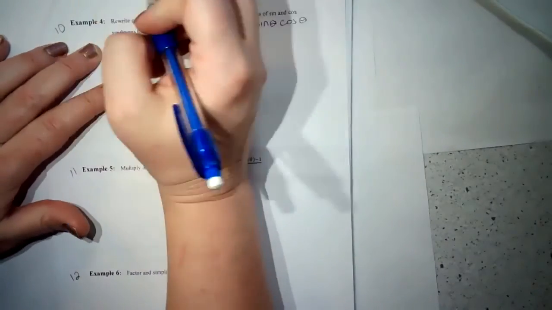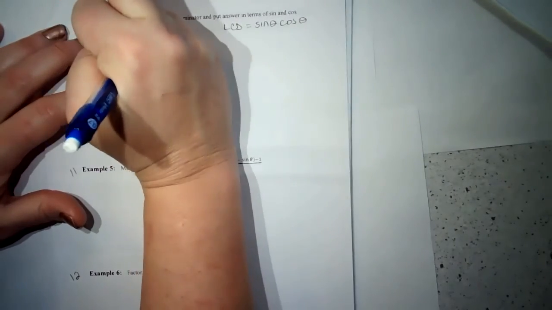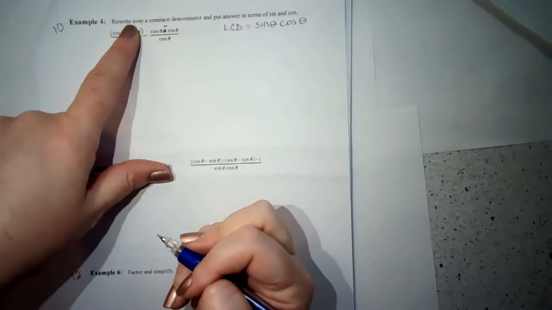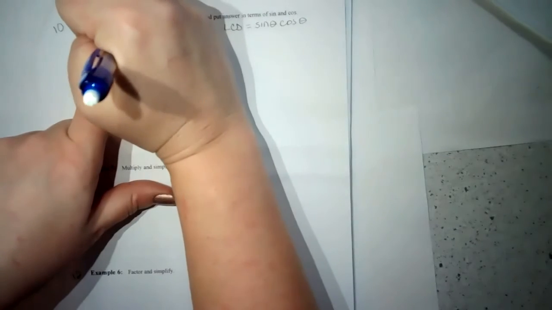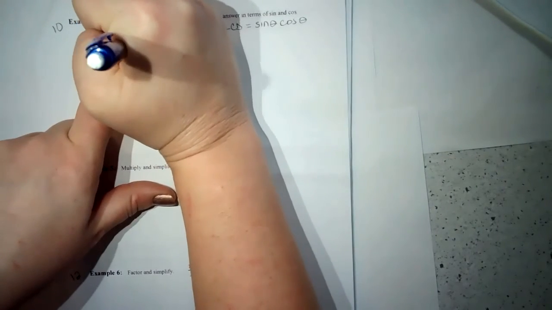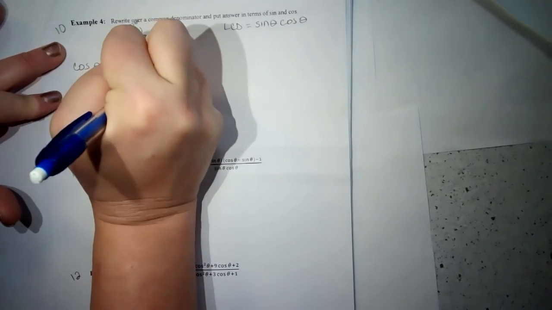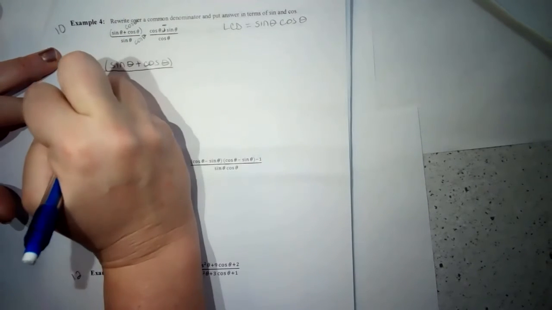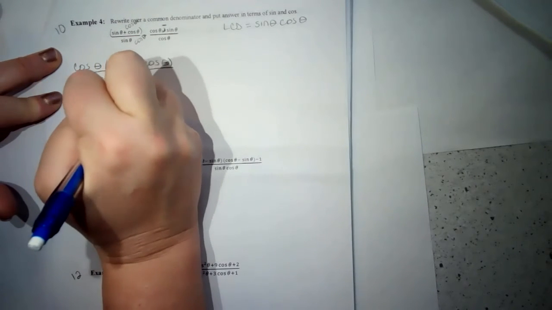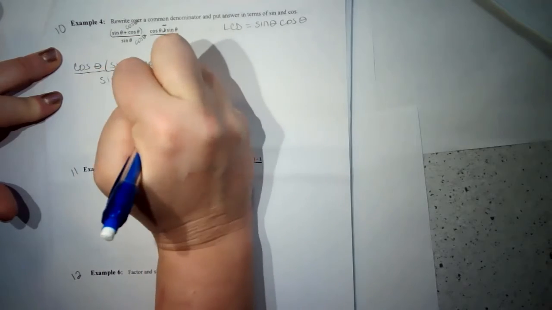Okay, so sine cosine. That's going to be our denominator. Okay, so I'm going to seal this little guy up here because I notice he's going to need to be multiplied by cosine theta for both of those. So it's kind of like he would be stuck out here in front. We're going to get ready to distribute him, right? All over sine theta cosine theta.